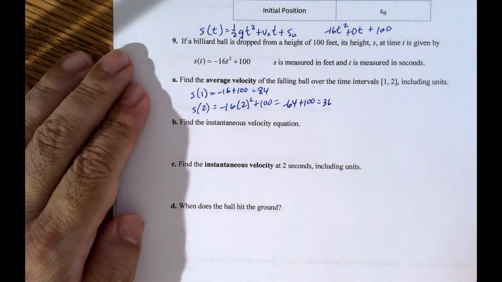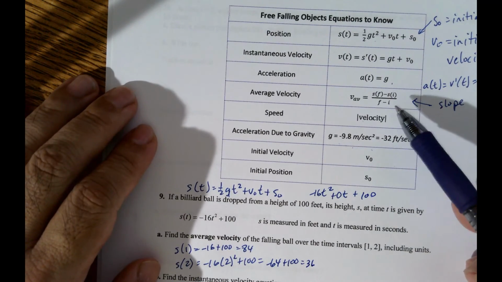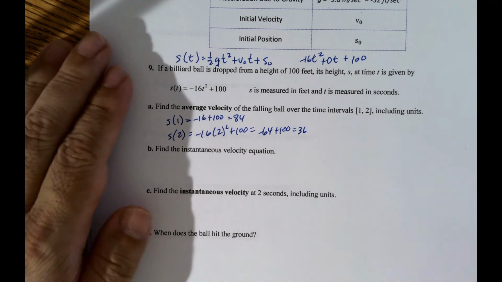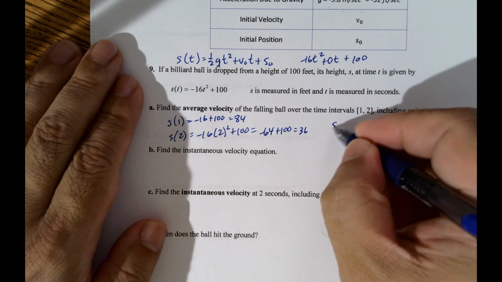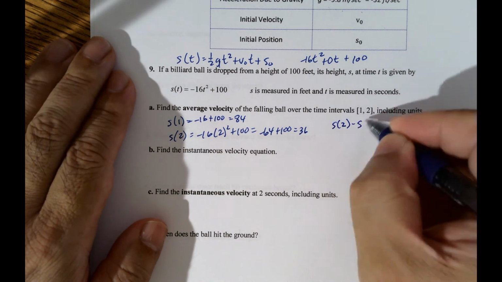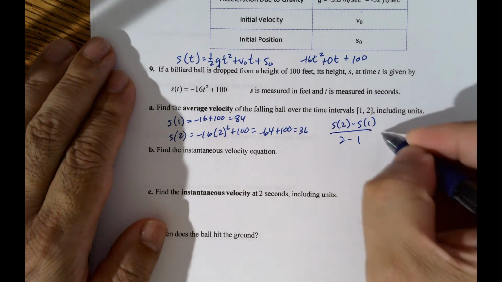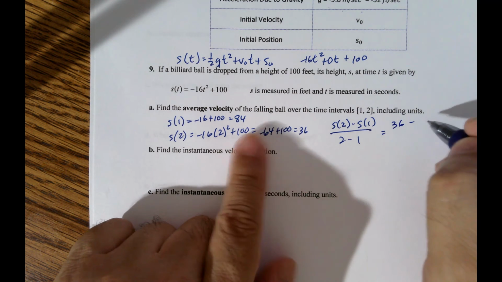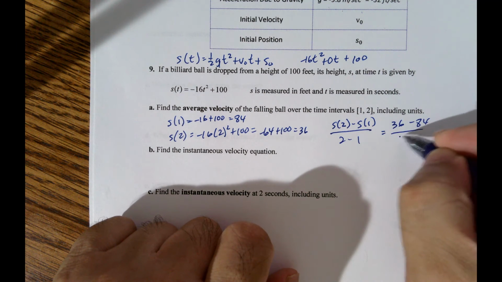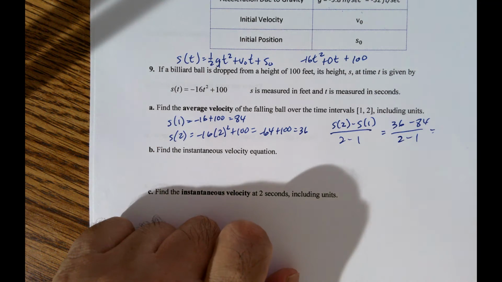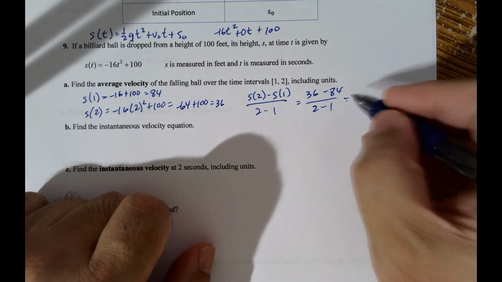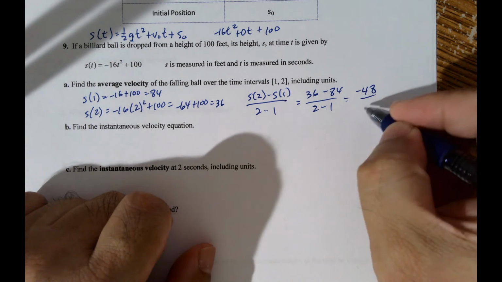That makes it 36. So remember the average velocity, you're just doing the slope between the 2 points. So you find the slope between t equals 1 and t equals 2. So we just do s sub 2 minus s sub 1 over 2 minus 1. Well, s sub 2 is 36, s sub 1 is 84. So 36 minus 84 is what? Negative 48. And 2 minus 1 is 1.